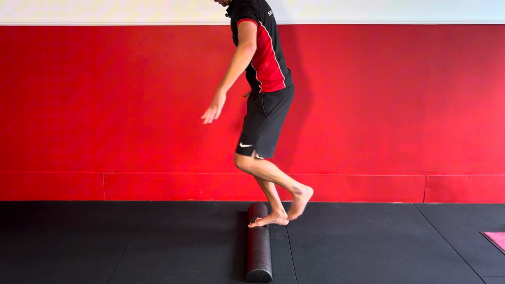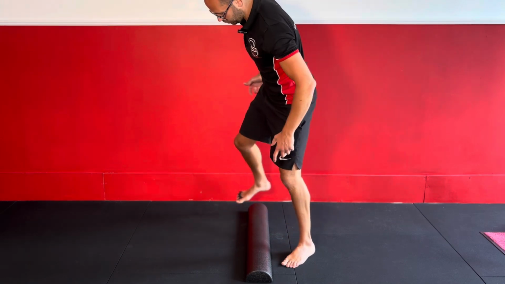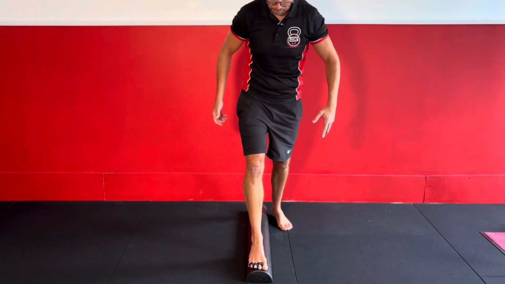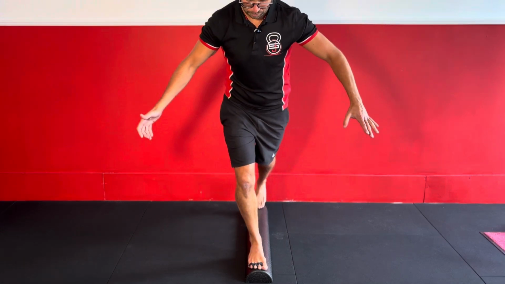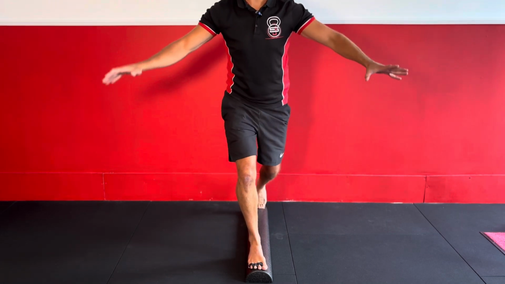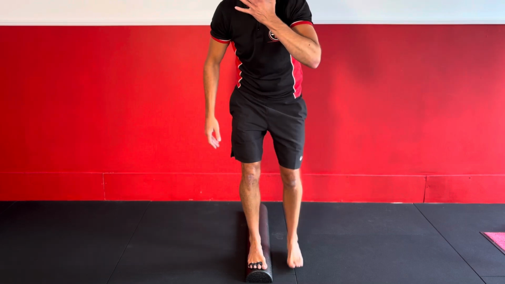And you're doing a couple like that. And then you can eventually do a split squat. So you could do the split squat on top of the foam roller. So you're there, again, inhale. Pull myself down, exhale to come up, like so.